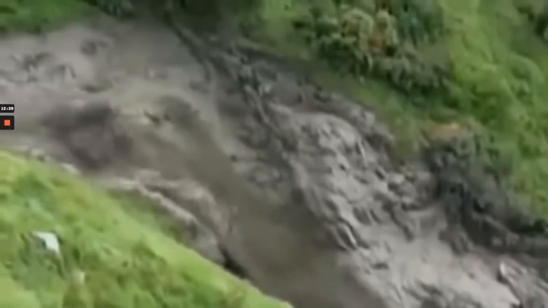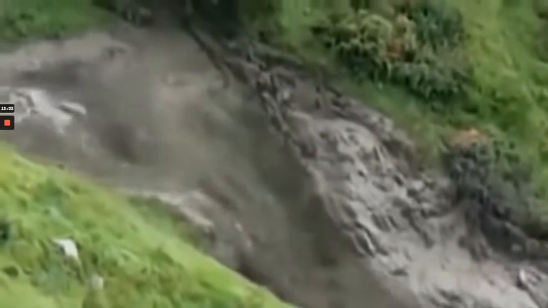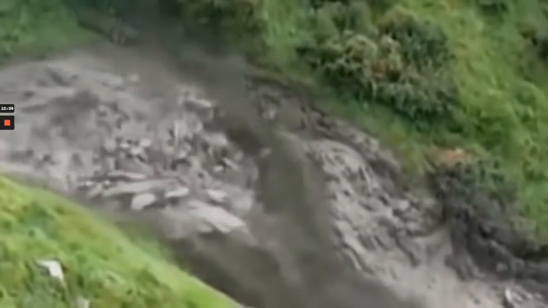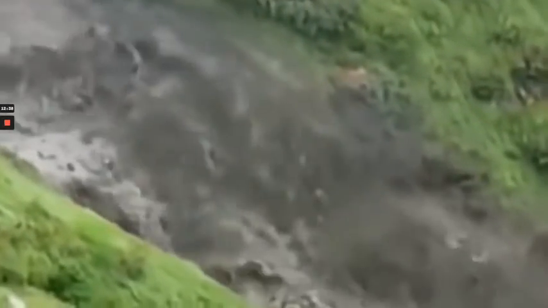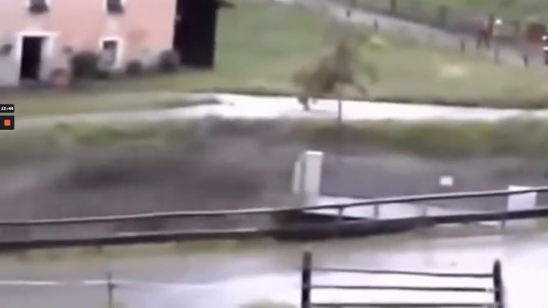The sheer power of this mud flow flowing down slope is moving very large debris with it. The mud flow is happening in the channels of a river, but it goes beyond the river's channels in many places.